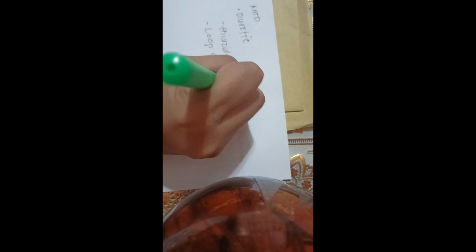Antihypertensive drugs, we have the diuretics, which has classifications of thiazides, loop, and spironolactone.